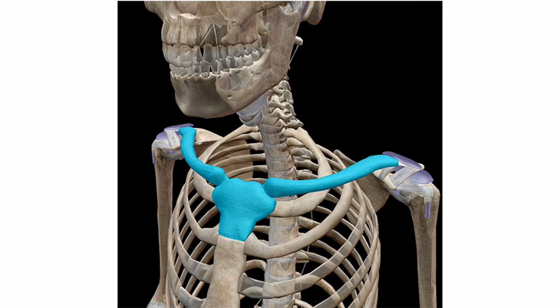Let us see what we can extract from this image. First of all, here is the lateral end of the clavicle attached to the scapula, and here is the medial end of the clavicle attached to the manubrium sterni, part of the axial skeleton, part of the thoracic chest wall.